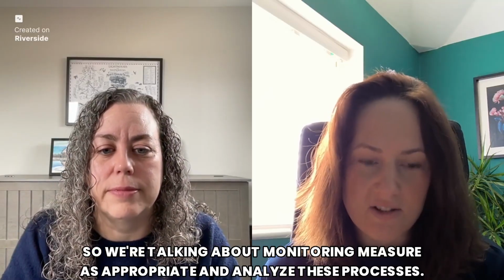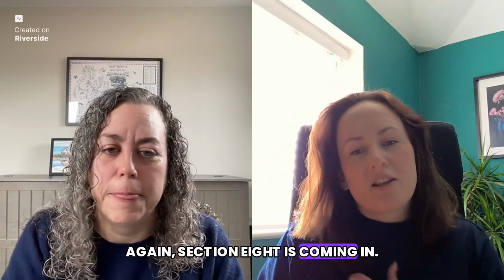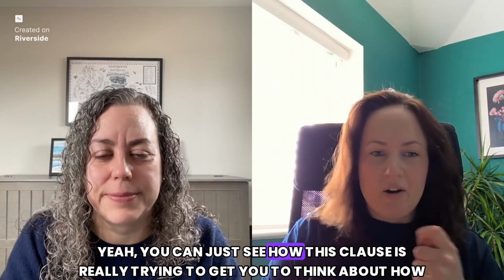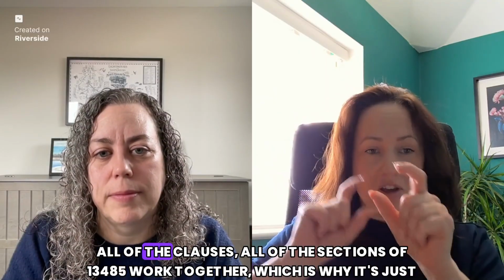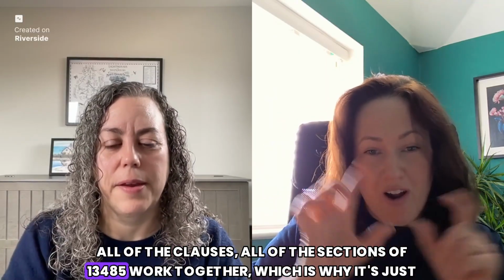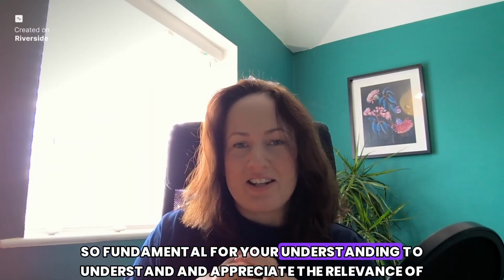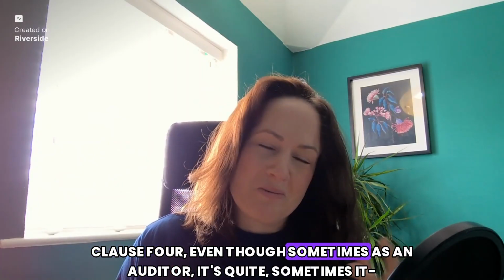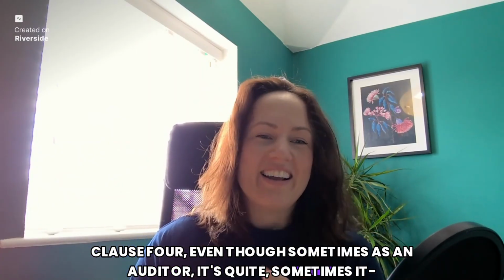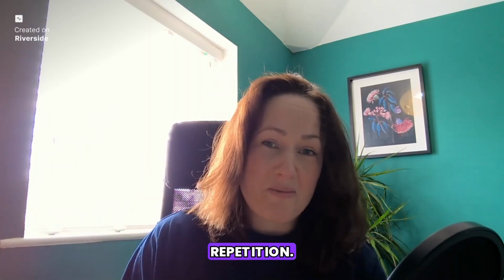Yes, absolutely. And then monitoring the effectiveness, well, that's D, isn't it? We're talking about monitor and measure as appropriate and analyze these processes. Again, section 8 is coming in. You can just see how this clause is really trying to get you to think about how all of the sections of 13485 work together, which is why it's so fundamental to appreciate the relevance of clause 4, even though as an auditor it can be quite difficult to audit against because it is a little bit of repetition.